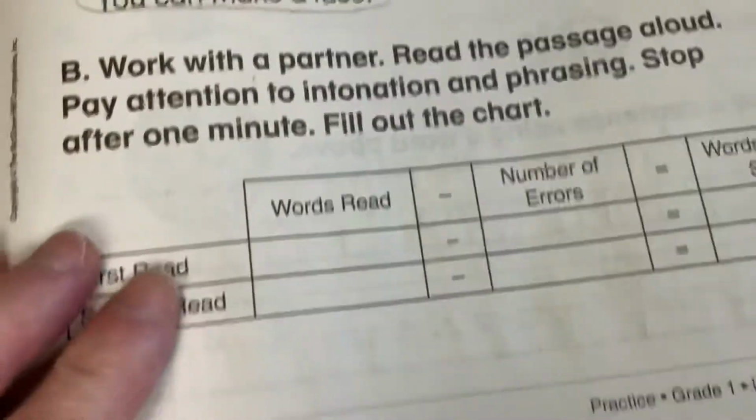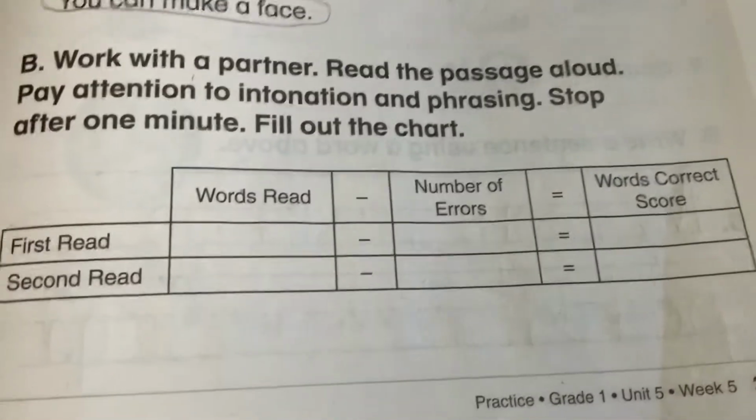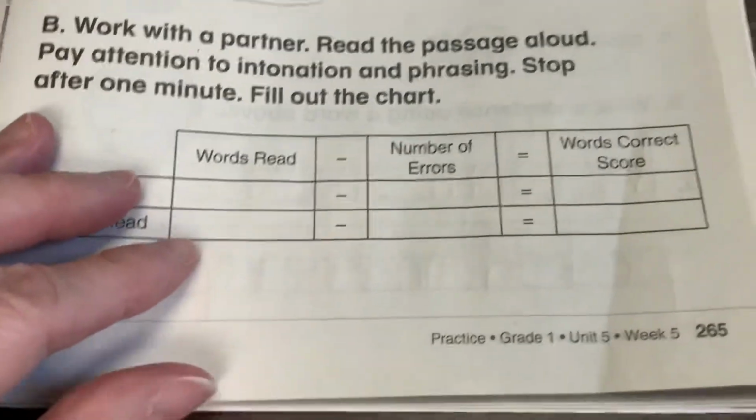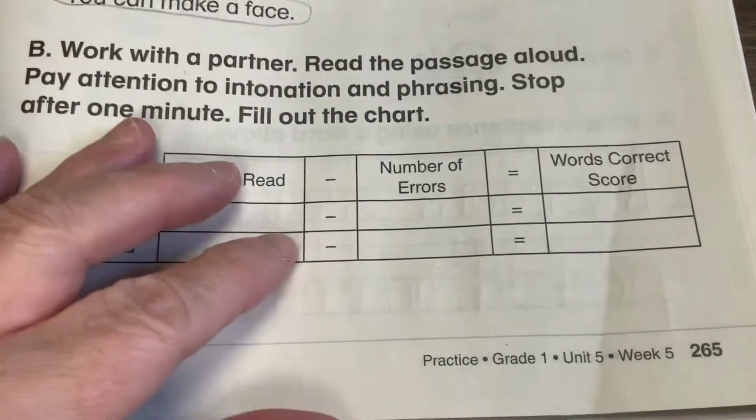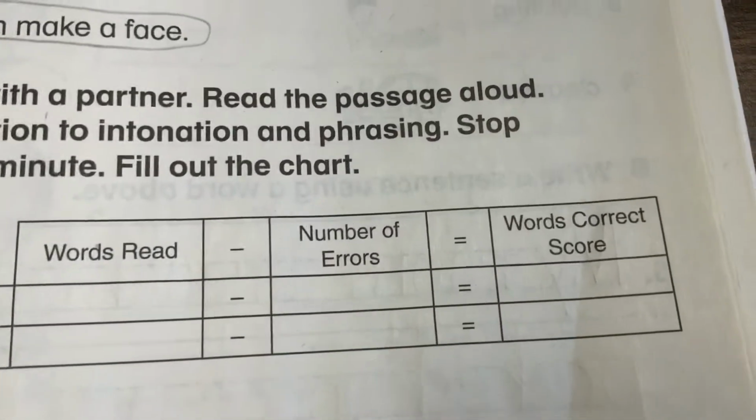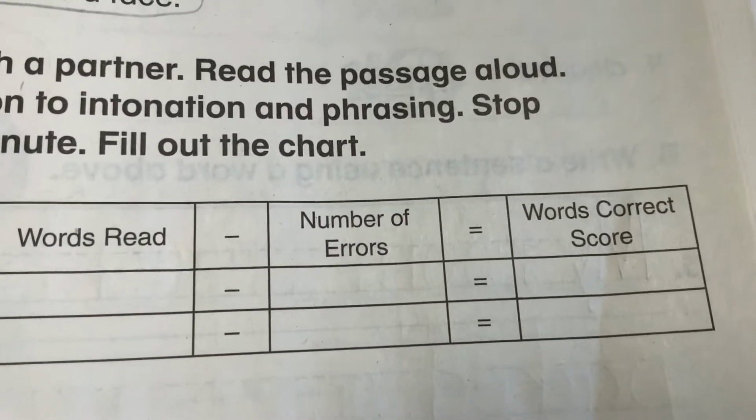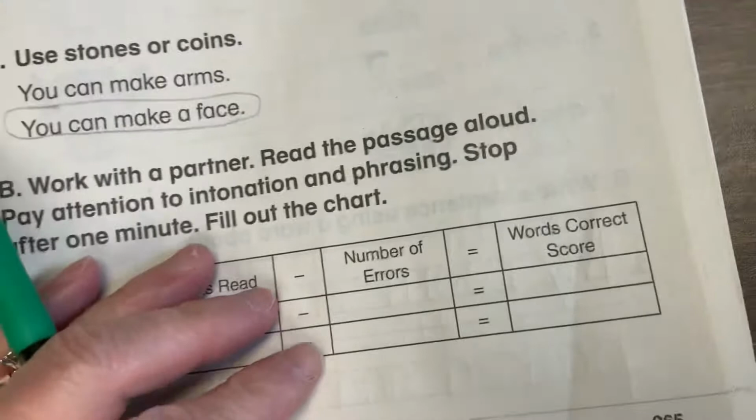Okay, once again, you could practice reading this, read it with a partner, see how fast you could read it. Read it one time, then see if you can improve by reading more words in 1 minute without as many mistakes. Okay, then we're going to turn to page 270.